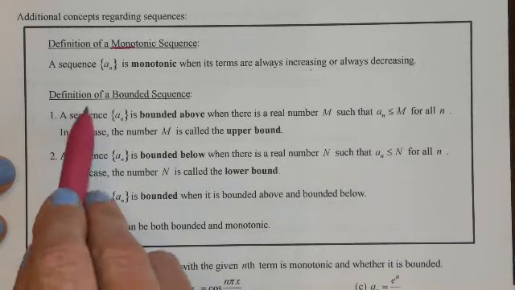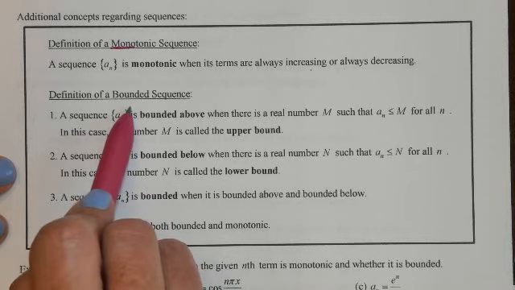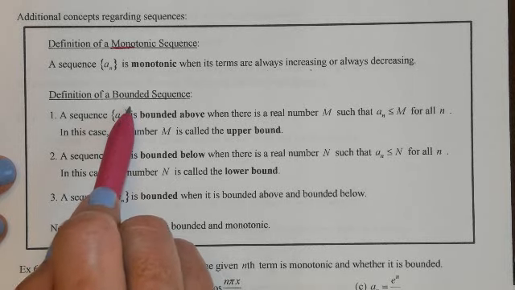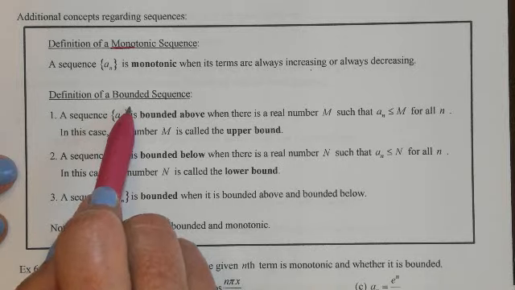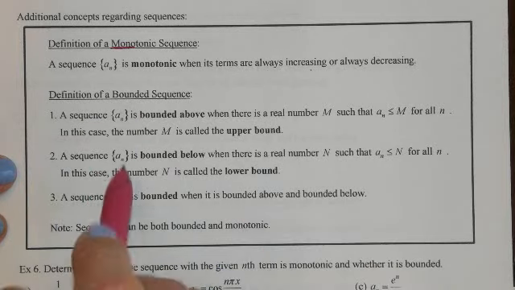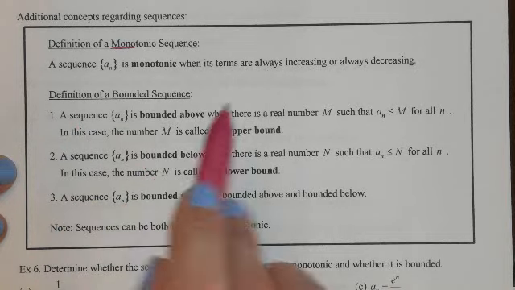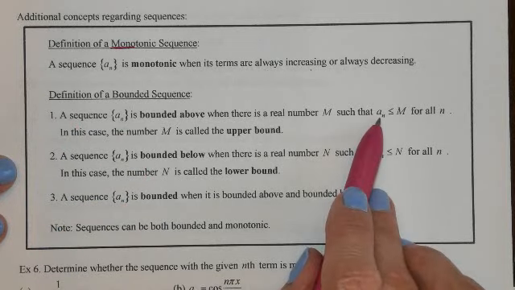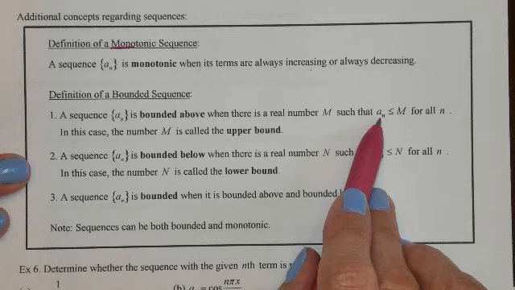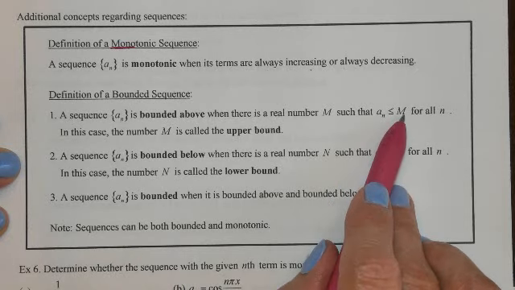There's also something called a bounded sequence. And there are two types of being bounded. You can be bounded above or bounded below. And if you're bounded both above and below, then you're just said to be bounded. Okay? So a sequence is bounded above when every term in the sequence is less than some number.